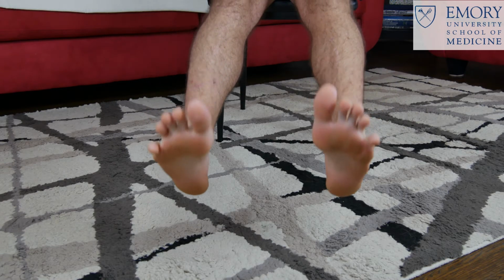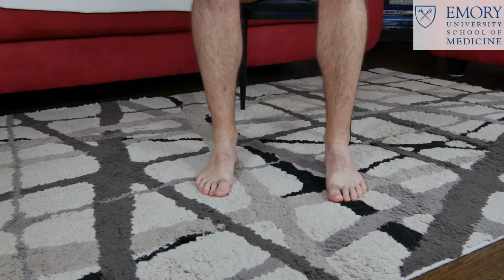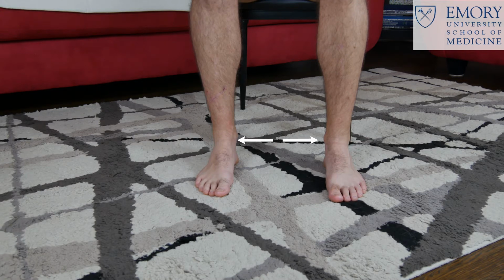Here we can also assess for any special maneuvers, first of which includes pain with self-palpation: anterior tibio-talar joint, lateral malleolus, medial malleolus, fifth metatarsal, navicular, calcaneus, or Achilles tendon.